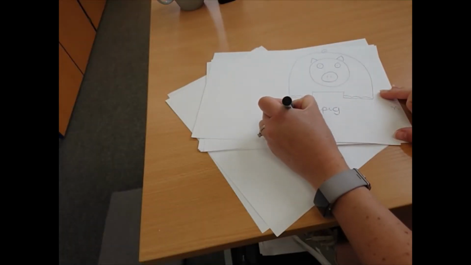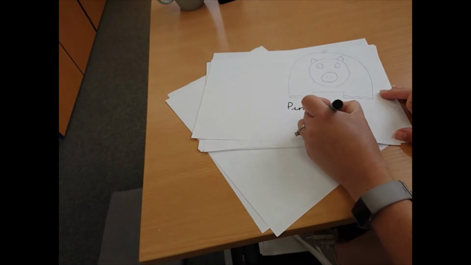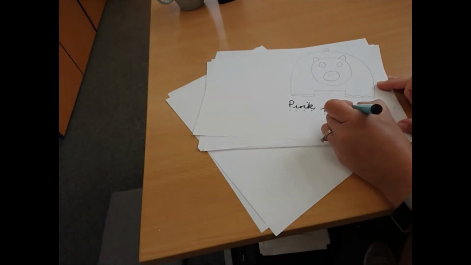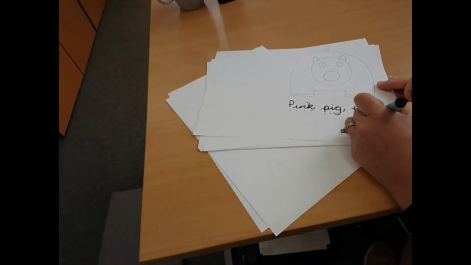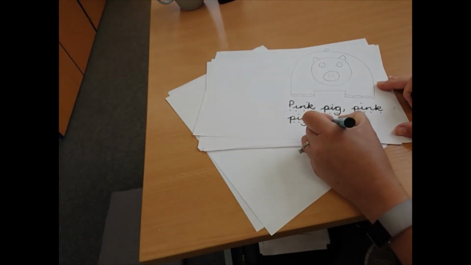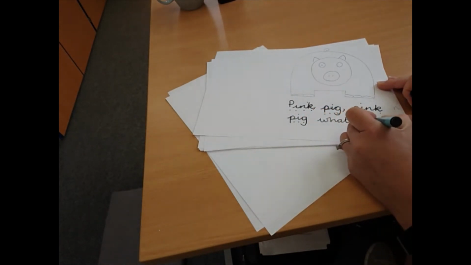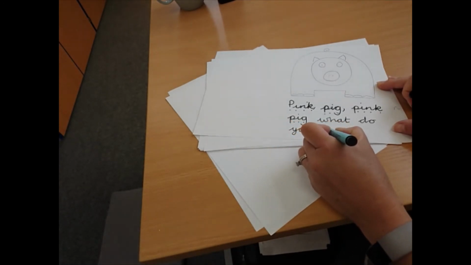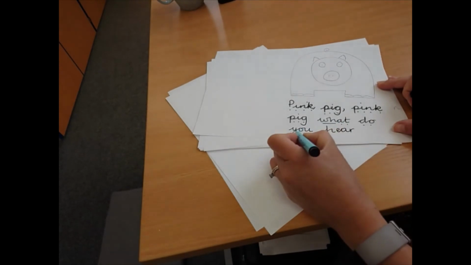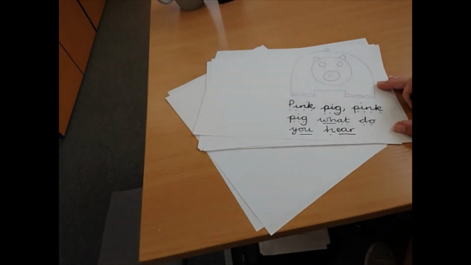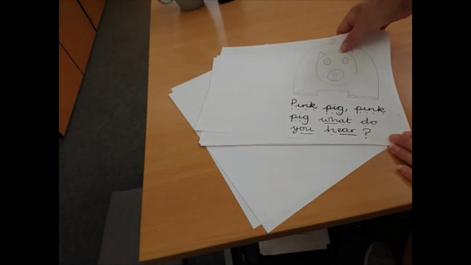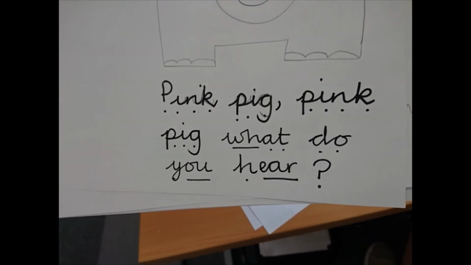So I'm going to have pink pig. I'm using my cursive writing. P-I-N-K pig. Could use my phonics there. Pink pig. We changed this question sentence, didn't we, to what? I can copy that from the story. Do you, tricky word there, hear? And I'm going to have that ear trigraph there. What? That's a tricky one, isn't it? Do you hear? I'm going to put it on its bench. Now remember what my question sentence needs at the end. It needs a question mark. So I'm going to finish that with a question mark. Let me show you that a little bit closer up there. All right, pink pig, what do you hear?